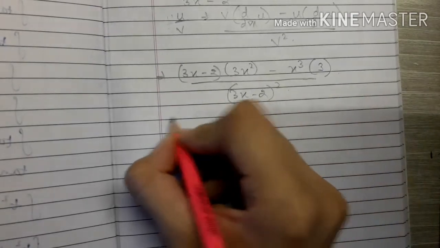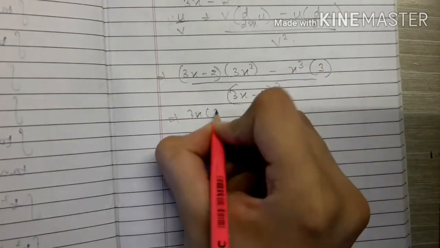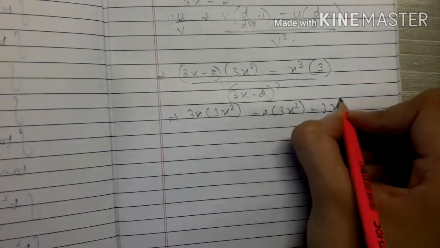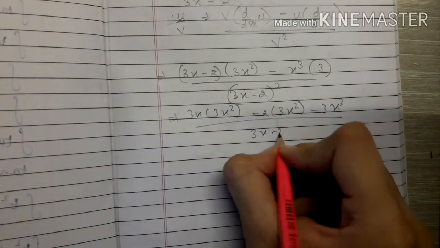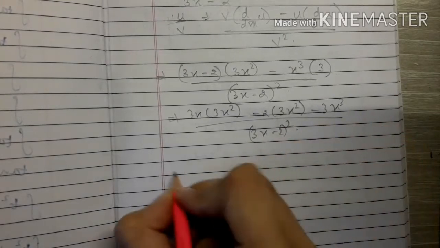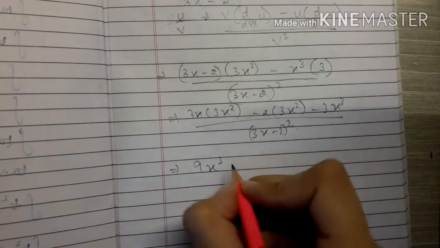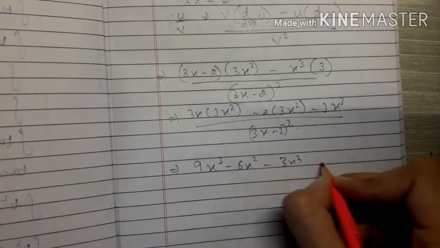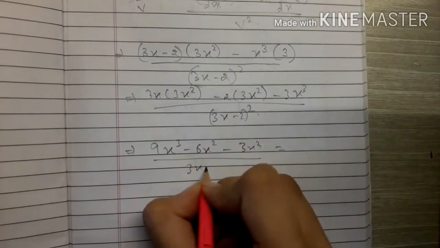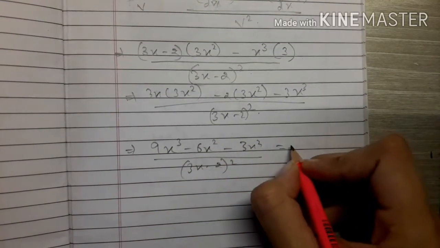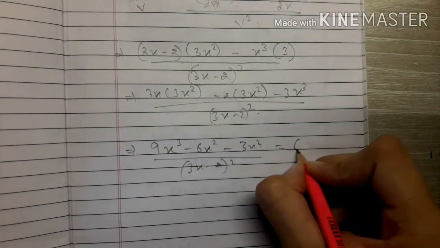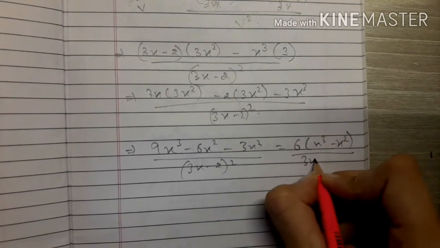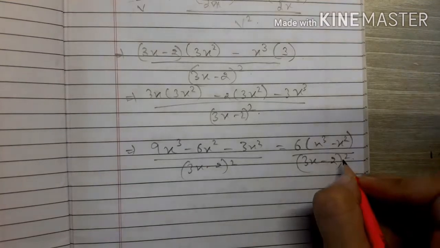So this becomes 3x into 3x square minus 2 into 3x square minus 3x cube upon 3x minus 2 the whole square, which becomes 9x cube minus 6x square minus 3x cube upon 3x minus 2 the whole square, which ultimately becomes 6 into x cube minus x square upon 3x minus 2 the whole square.